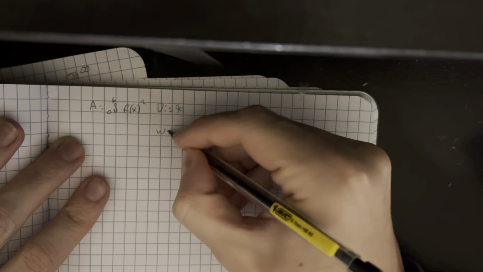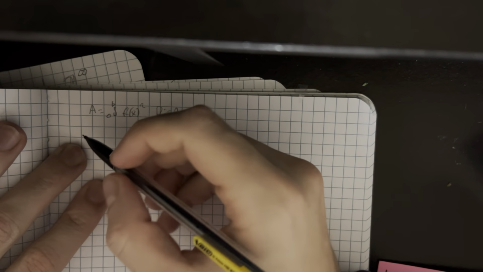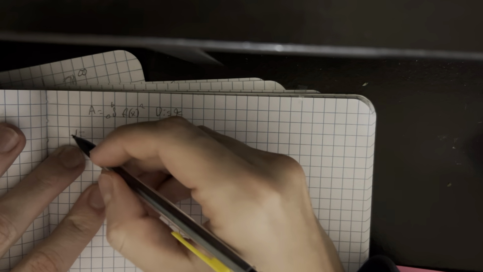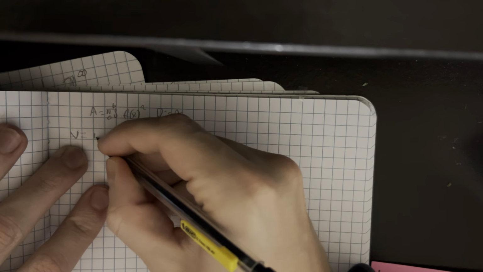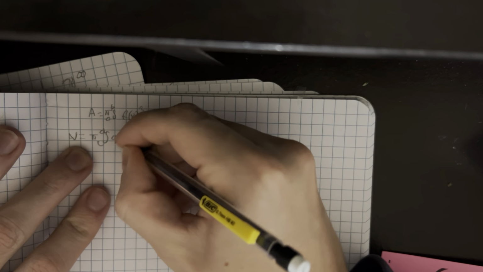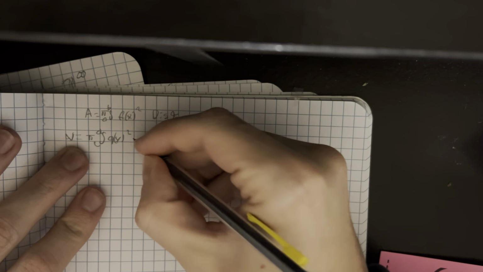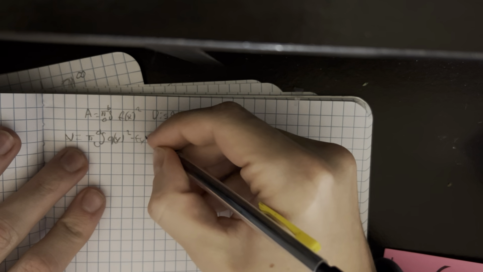And then the difference from disk to washer is you have two different functions you have to subtract from each other. So I'm going to say V equals pi, and I forgot the pi for that one, times the integral from c to d for the y-axis, of course, of g(y), which will always be the farthest from the axis of rotation, squared, minus f(y) squared.